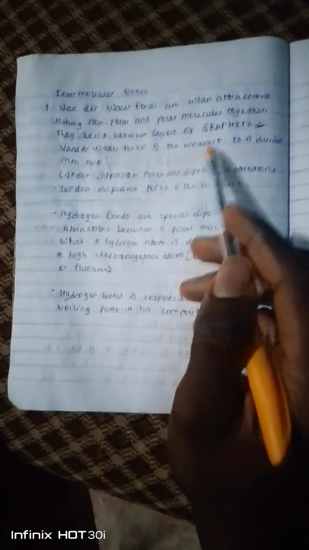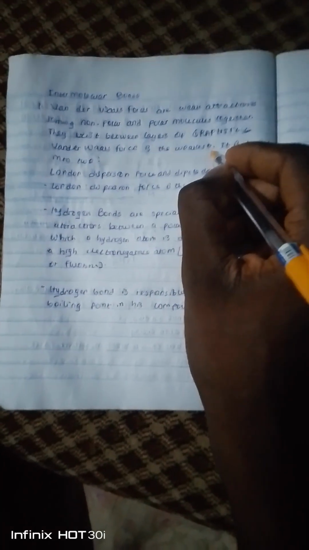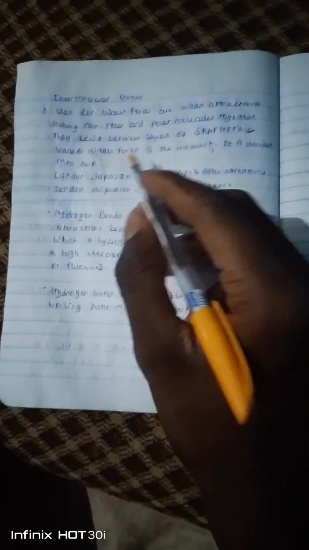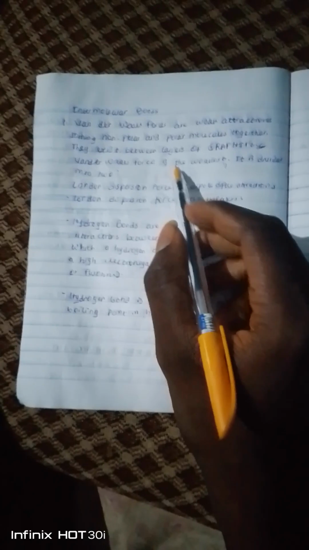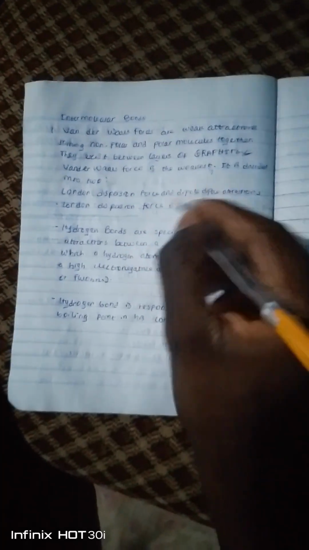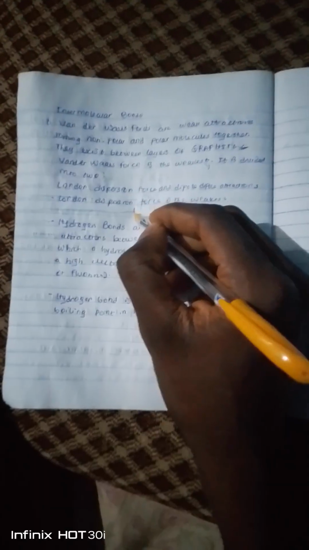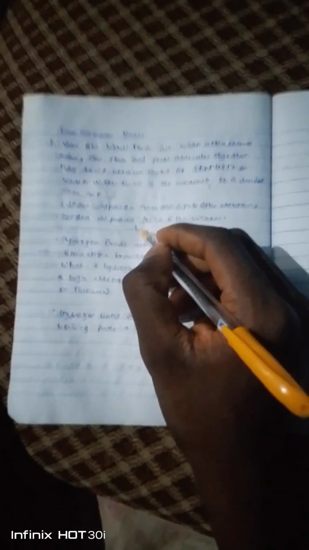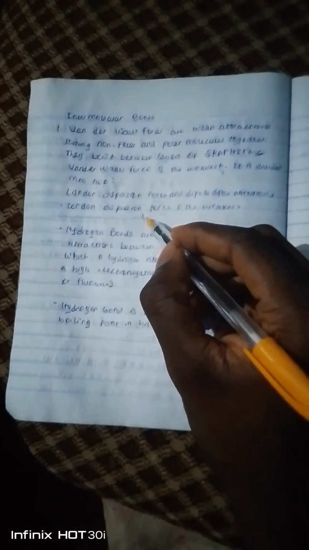Then van der Waals forces are the weakest kind of force among these intermolecular forces. Van der Waals forces can be divided into 2: London dispersion force and dipole attraction. Out of these 2, the weakest one is what? London dispersion force. So London dispersion force is the weakest force, the weakest of the weakest forces.